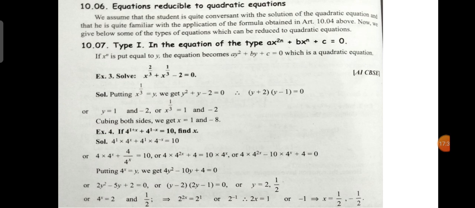4 raised to 1 plus x plus 4 raised to 1 minus x is equal to 10. You have to find x. Okay, for that, 4 raised to 1 plus x can be split as 4 raised to 1 into 4 raised to x. Then 4 raised to 1 into 4 raised to minus x equal to 10. Okay, that is 4 into 4 raised to x plus 4 by 4 raised to x equal to 10. Yes, 4 raised to minus x should be in the denominator.